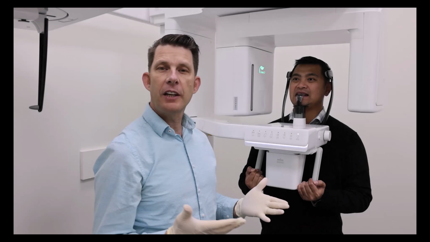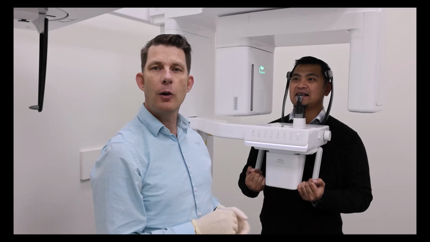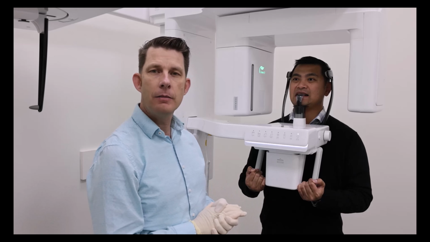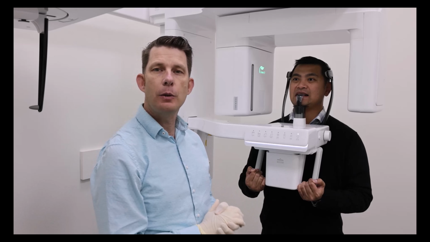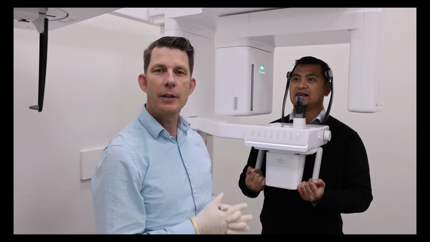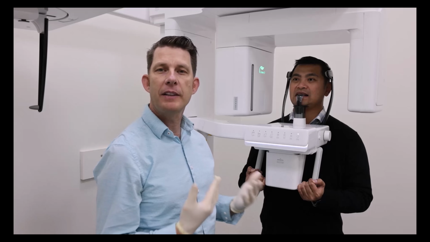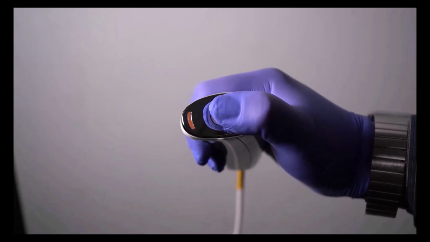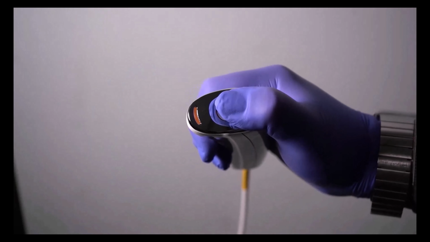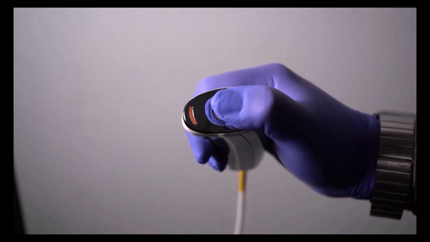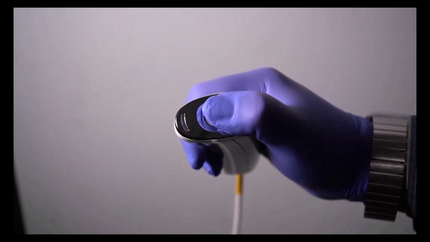We've completed our scout image, and I went over to the acquisition screen and adjusted the field of view as needed. Now we are ready to take the CBCT of the designated tooth. I'm going to step out of the room and we're going to complete the scan. Hold the button on the acquisition trigger switch, which will turn yellow when exposing. Hold the button until the image acquisition is fully complete.